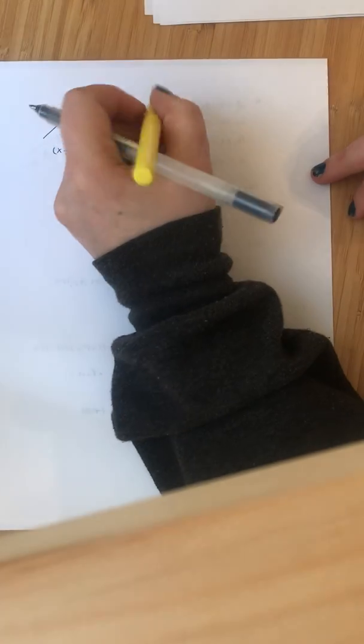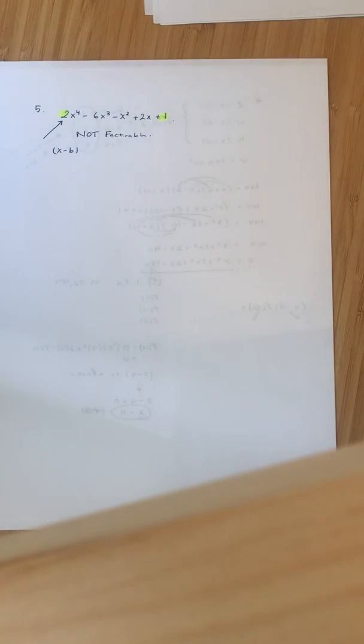So we said that when the leading coefficient is 1, you just look at the constant, but when it's not, you have to use the rational zero theorem and also look at the leading coefficient. So my b over a values now are positive, negative of 1, of 2, and of 1 over 2.